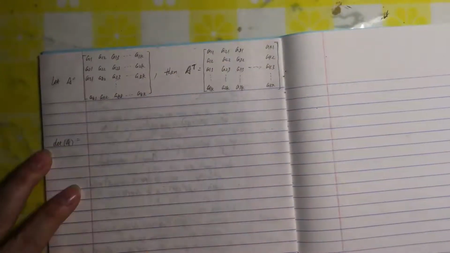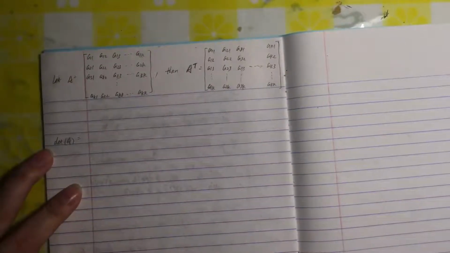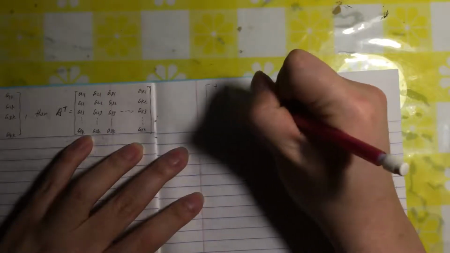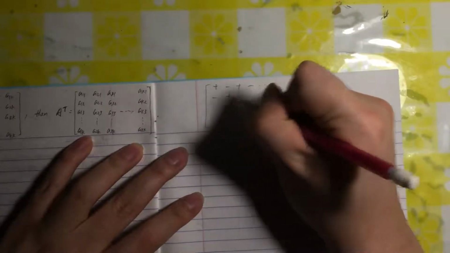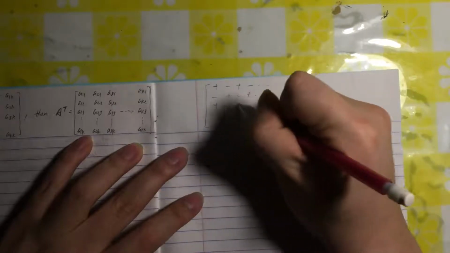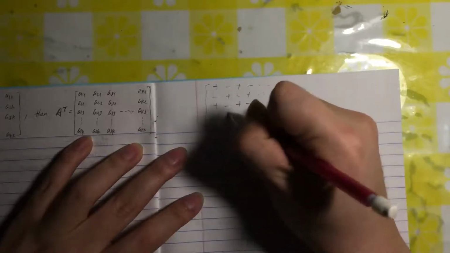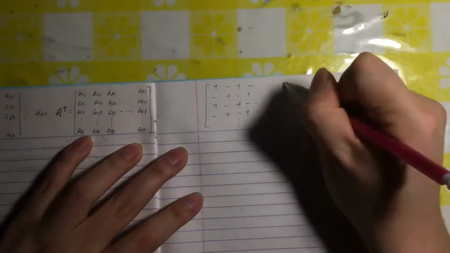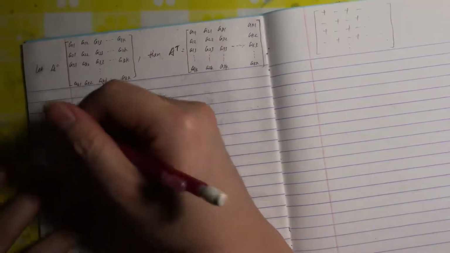Next, I'll compute determinant of A and determinant of A transpose and try to show that they're exactly the same. Next, let me write down determinant of A. For determinant of A, we can apply cofactor expansion on any rows or any columns. They are all the same. Here, let me find cofactor expansion along the first row. The sign of the cofactors is alternating: plus, minus, plus, minus, and so on. That's the sign of the cofactors. So, for a11, the sign of its cofactor is positive.